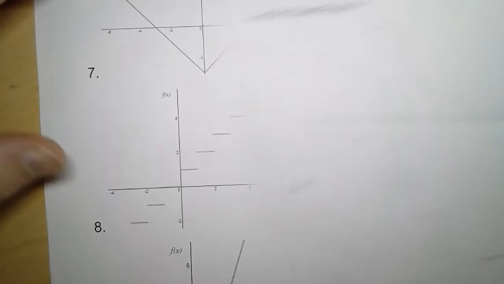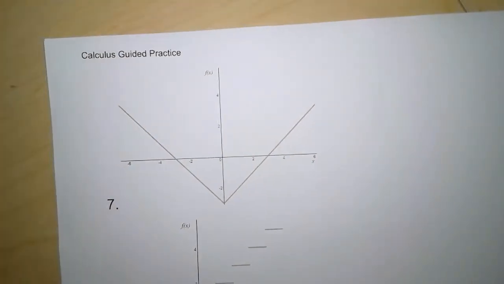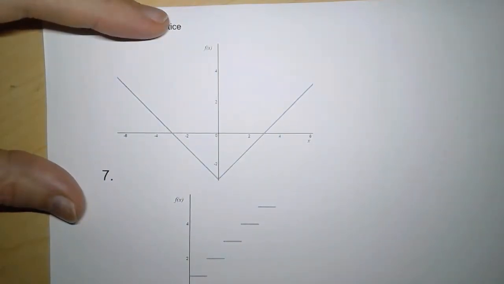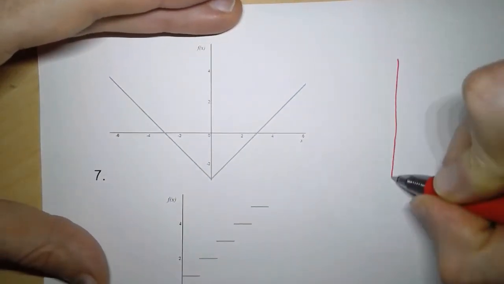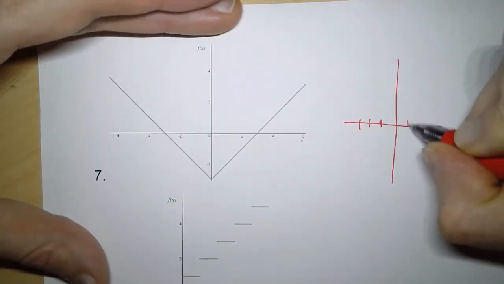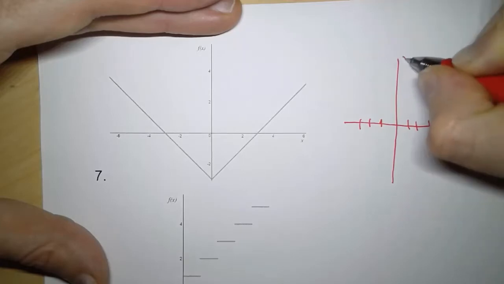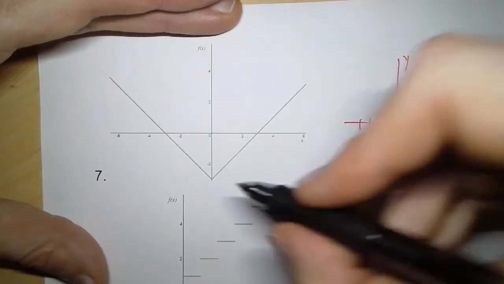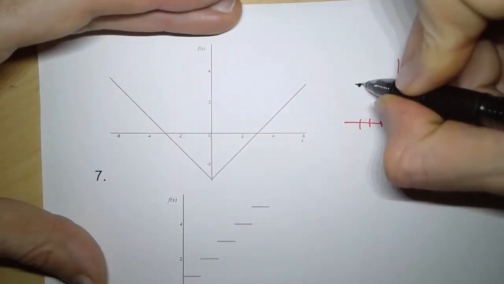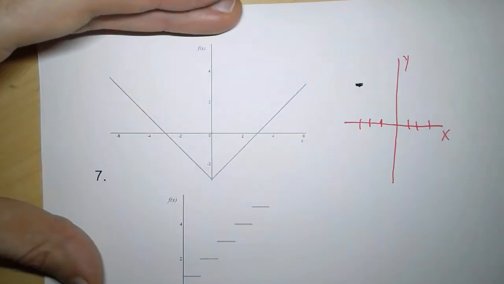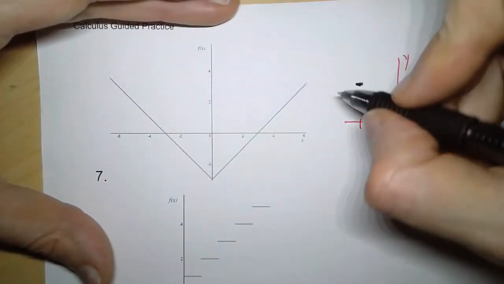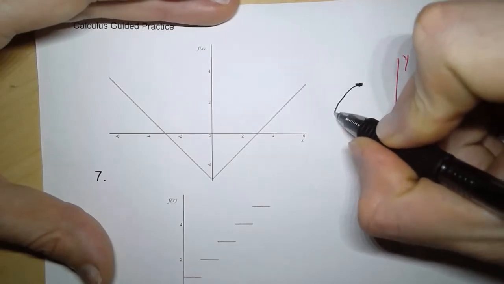All right, number 7. Now number 7 has 2 locations that touch the x-axis, here and here. And so those are 2 spots where the slope will be 0. Now since we have specific markers right there, I'm going to mark those spots on the x-axis. And so at this spot, at -3, we have a slope of 0. Before that, we have a slope that is positive and steadily becoming more positive as we move off to the left. So that means it's going to curve down like that.